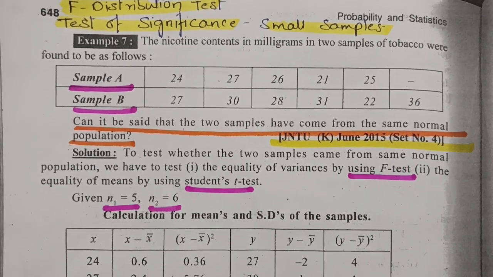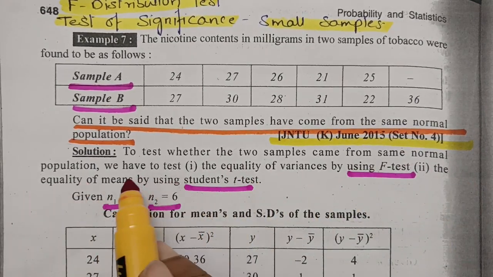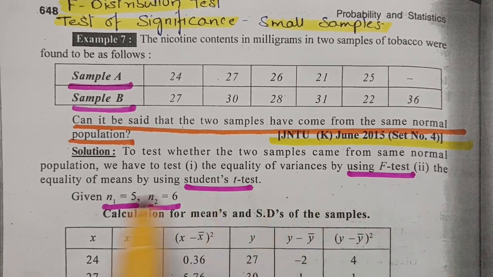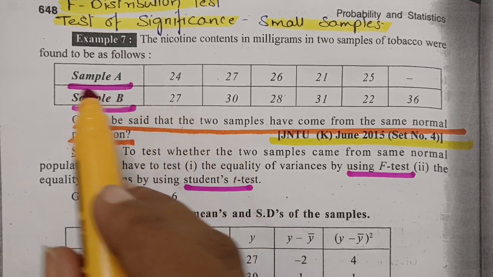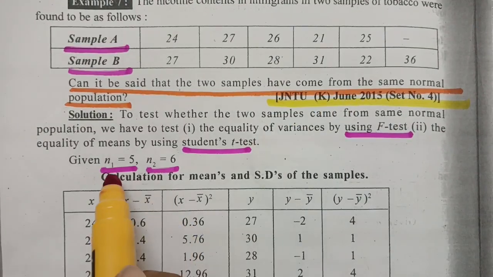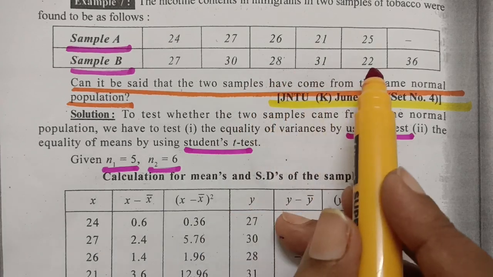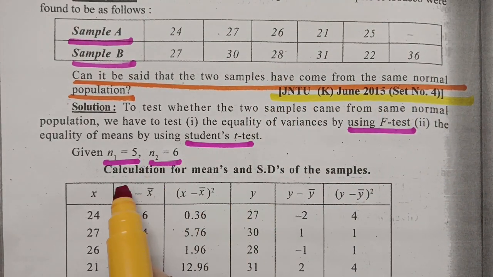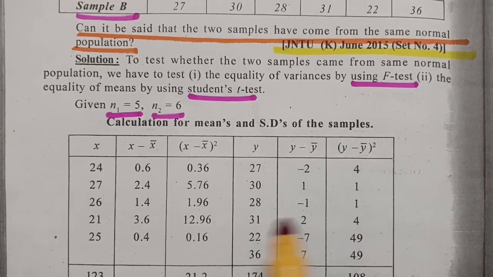So here is the solution. To test whether the two samples came from the same normal population, we have to test the equality of the variances using F test and the equality of the means using student T test. In sample A, the sample size n1 is given as 5, and in sample B, the sample size n2 is given as 6. Next, calculation of the means and the standard deviations of the samples. Here is the table.